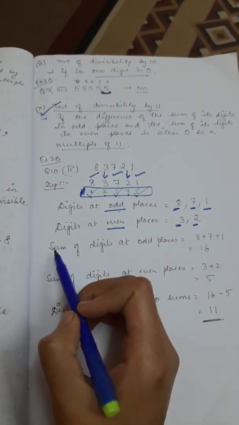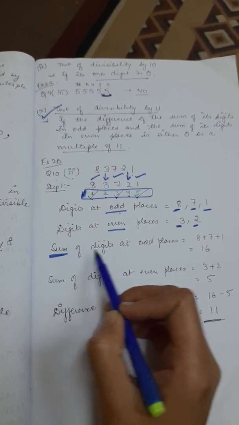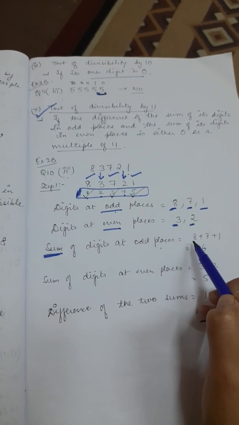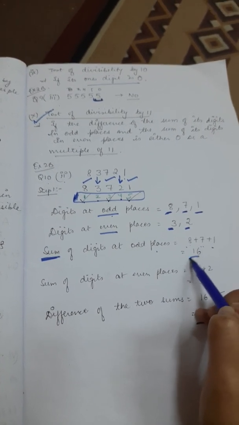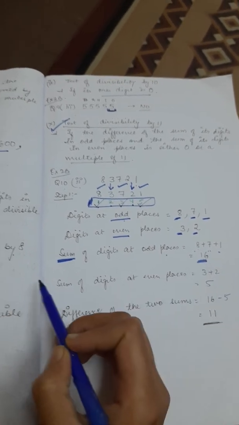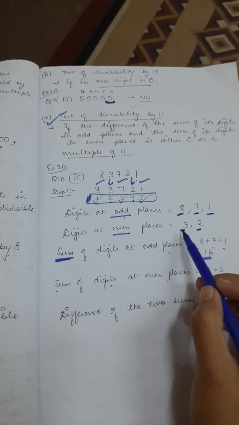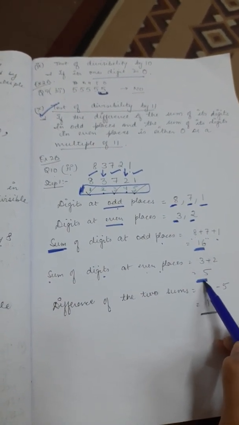Then what are we supposed to do? Now we are supposed to find the sums. So the sum of digits at odd places: the digits at odd places are 8, 7 and 1. So 8 plus 7 plus 1 is 16, right? Now the sum of digits at even places. The digits at even places are 3 and 2. So the sum is 5.